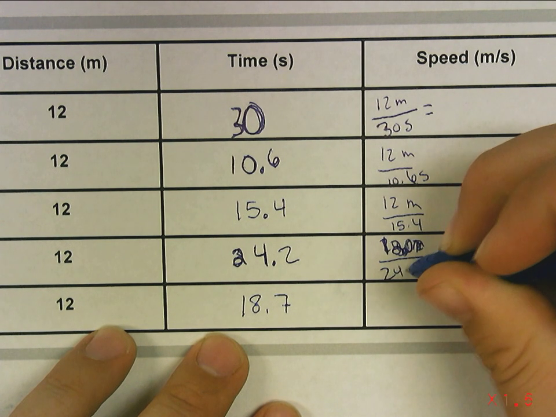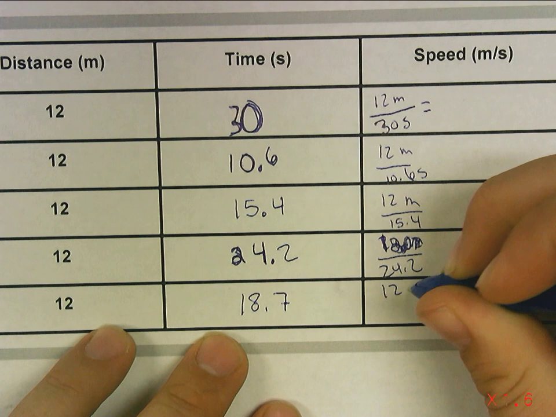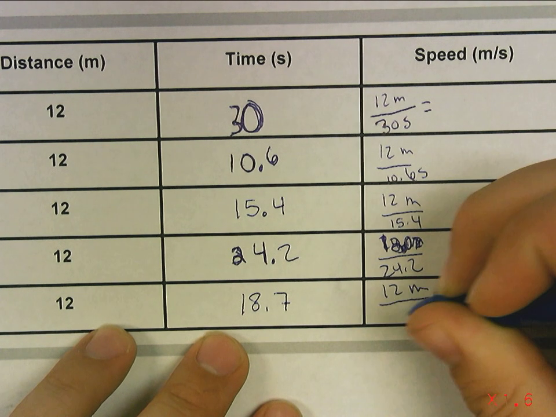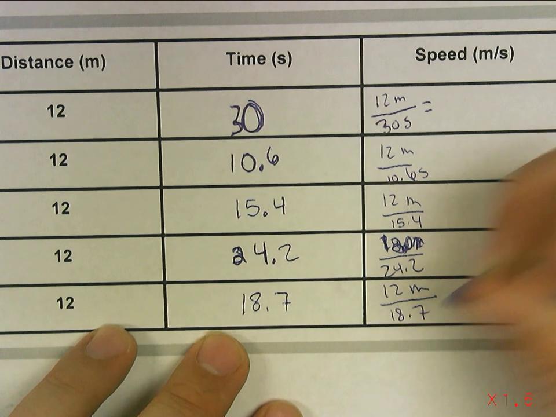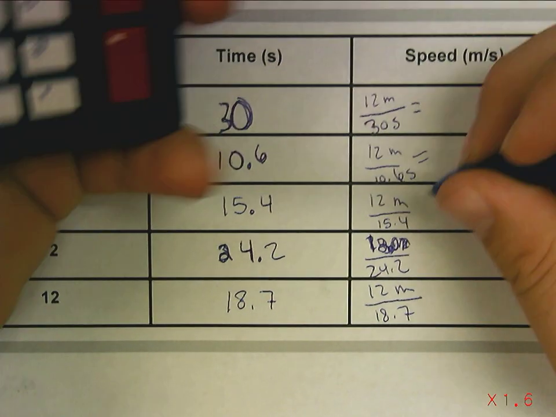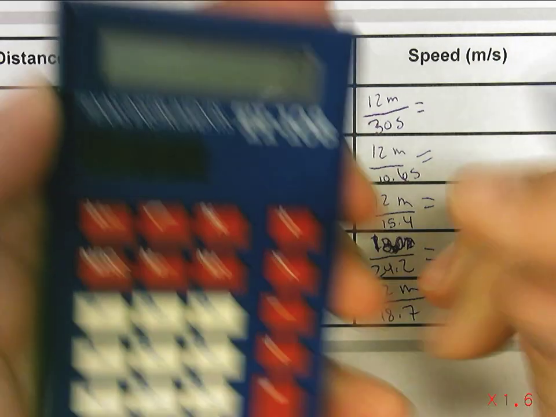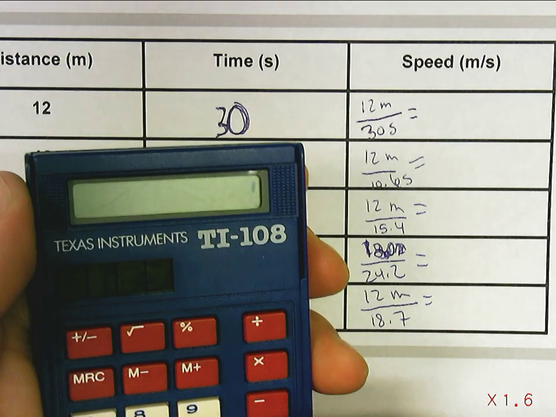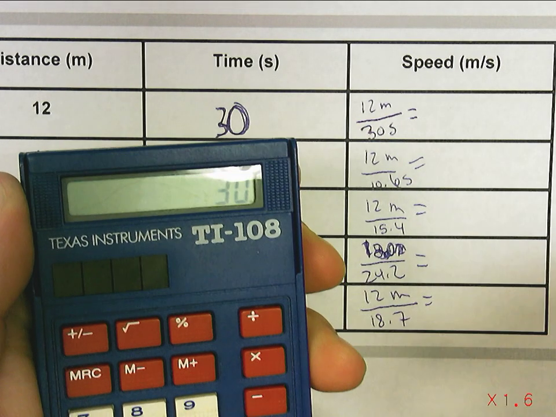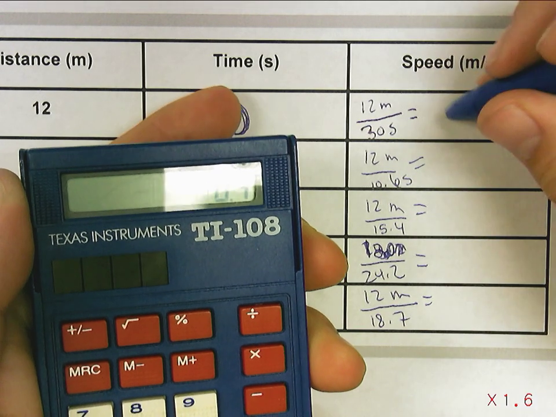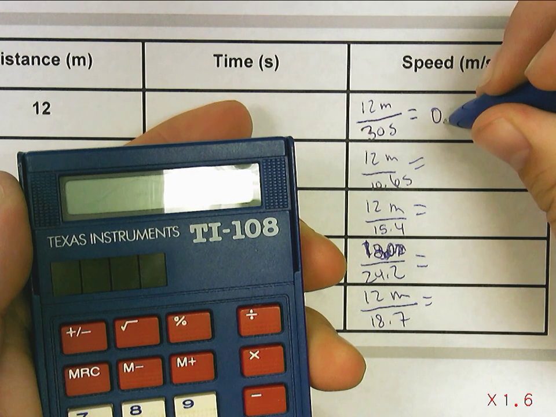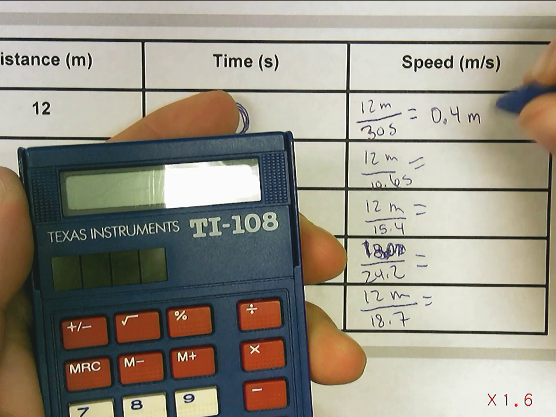And 24.2 on the bottom. 12 meters divided by 18.7. So we're going to go ahead and calculate those out on our trusty calculator here. So we take 12 divided by 30, and we were walking at a speed of 0.4 meters per second.